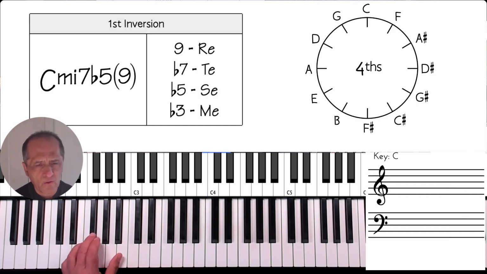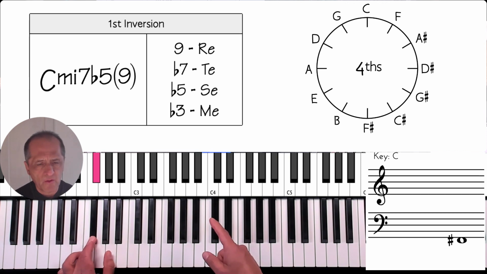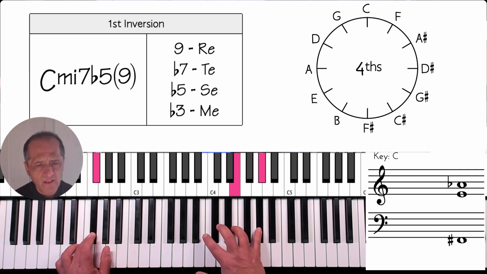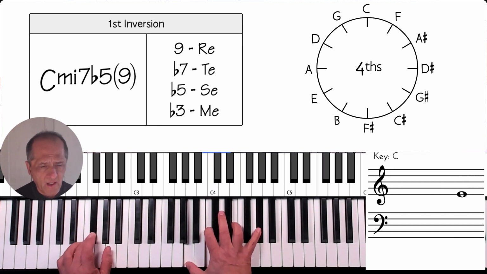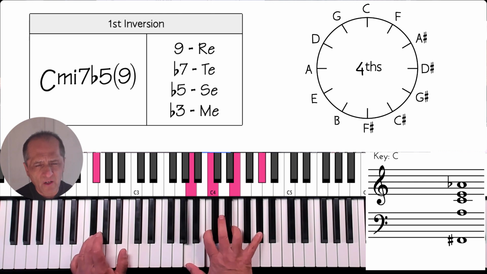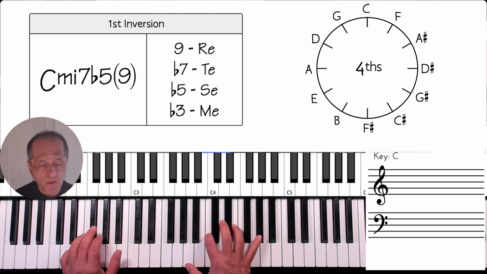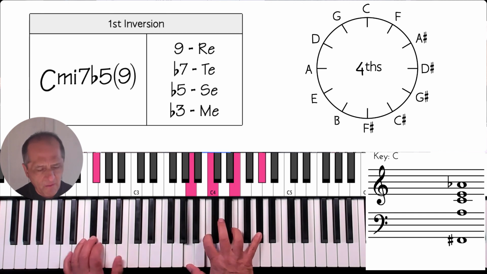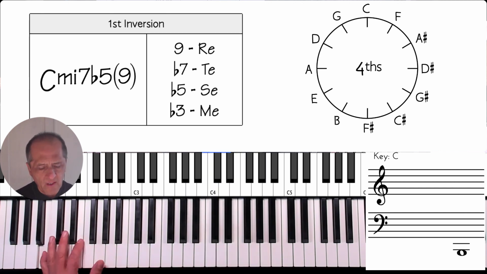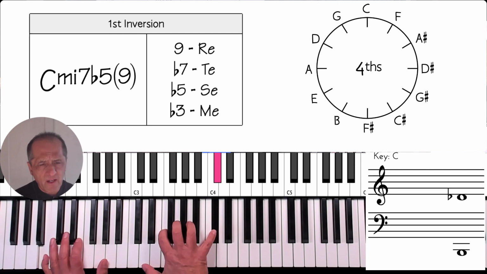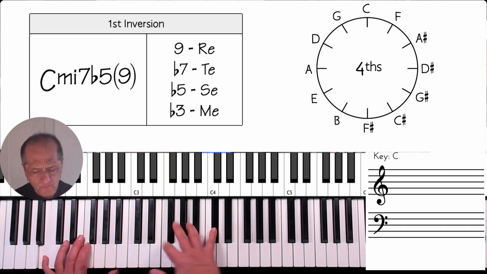And now we're gonna go to F sharp, but how about if we go descending? We play re, te, se, me. Re, te, se, me. Okay, very good. So we're practicing going up, going down. We could do other permutations too, but maybe we won't have time today. B, re, te, se, me. Maybe here.